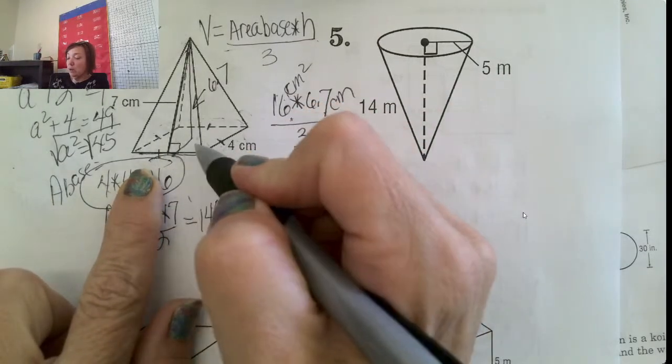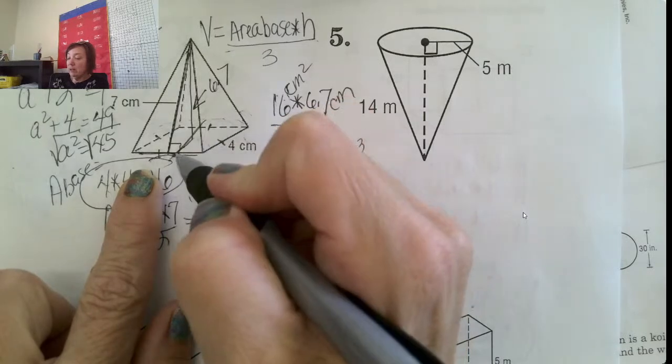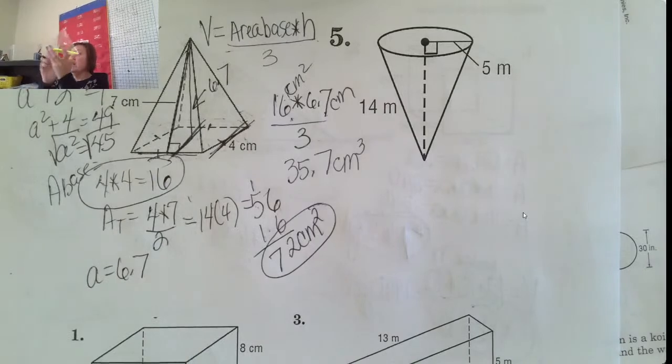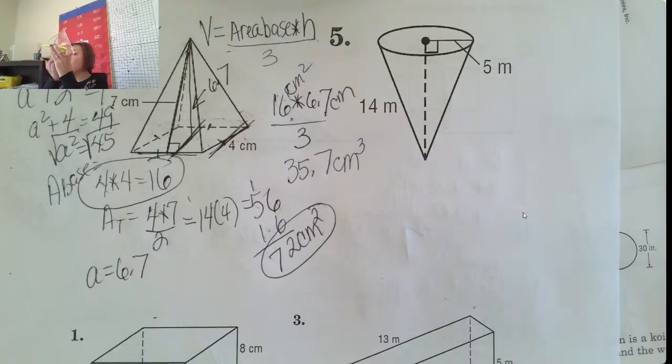This is 4 from here to here, because this is 4, right? So because this is 4 right here, it's 4 all the way across in the center also. So half of that, because we're going straight to the center, is 2. That's where that comes from.